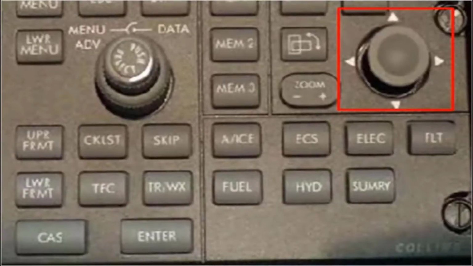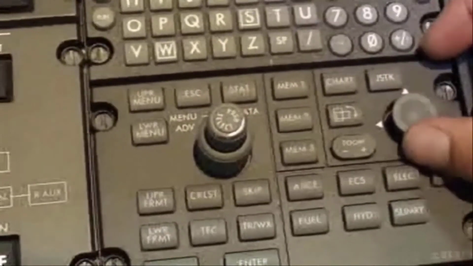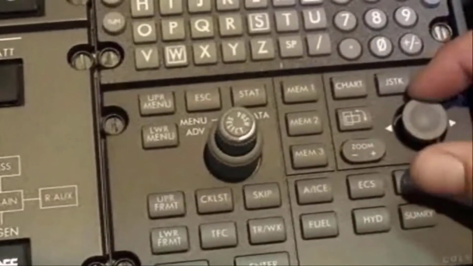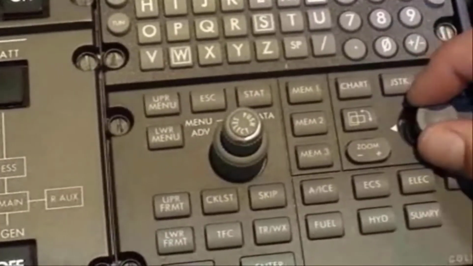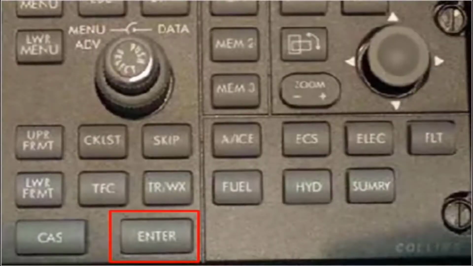The CCP controlling device is the joystick. This allows for up and down movement of the cursor. Left and right movements allow for previous page and next page selection. The Enter push button selects an item on the maintenance page. The TRWX push button returns to the previous menu.